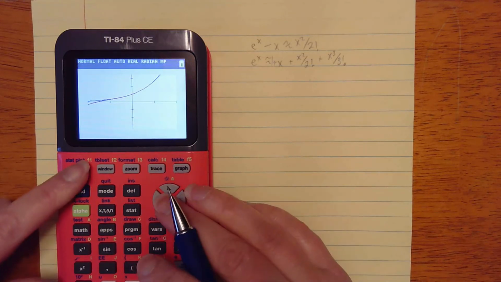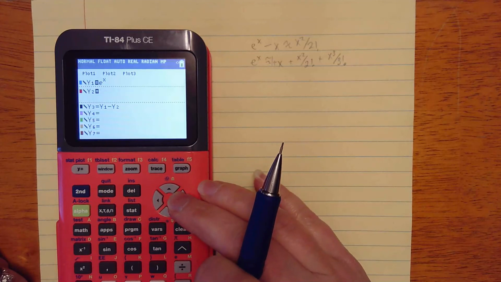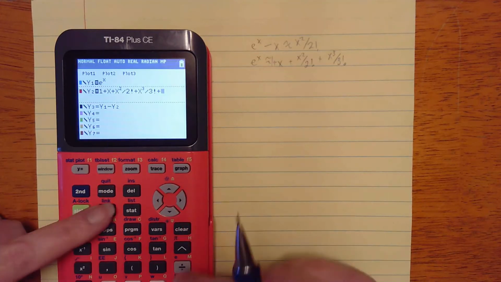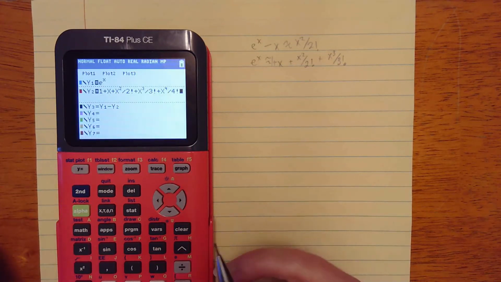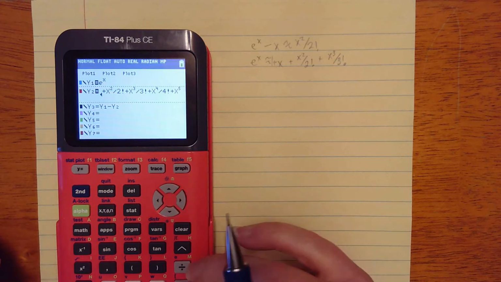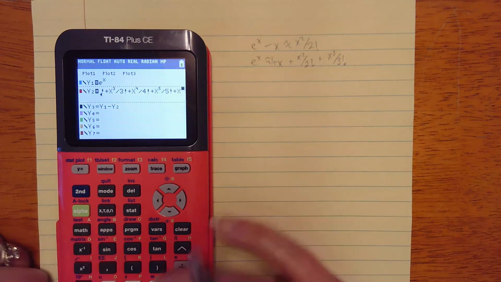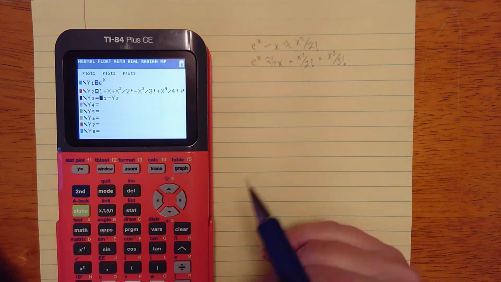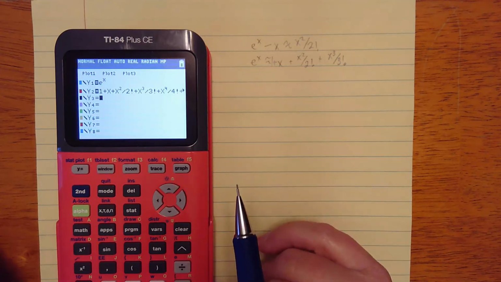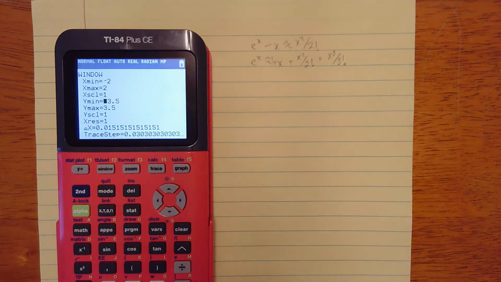So let's keep adding terms to this. You hopefully are seeing the pattern. Let's do one more. Because the x's get pretty big, I'm going to make this negative 5 to 5.